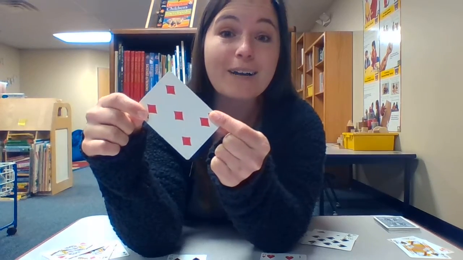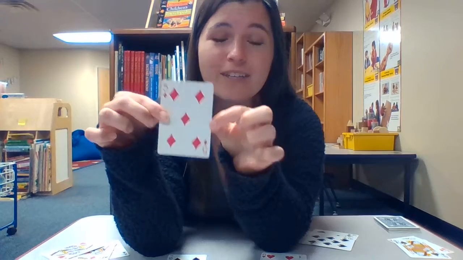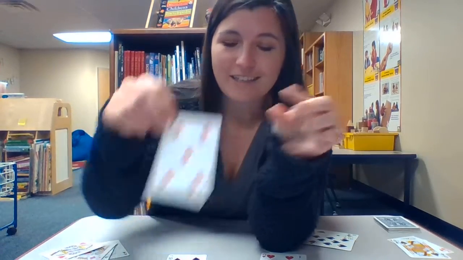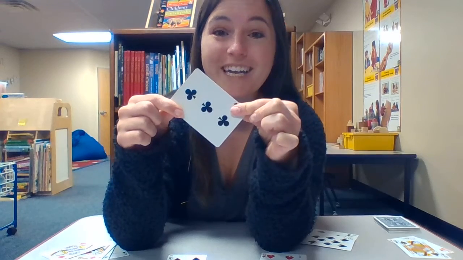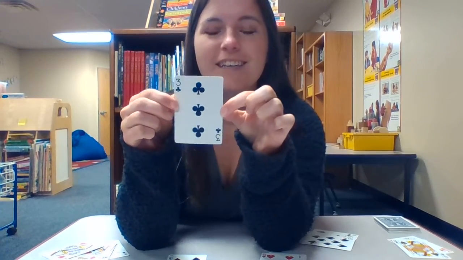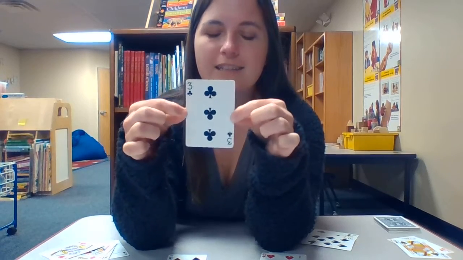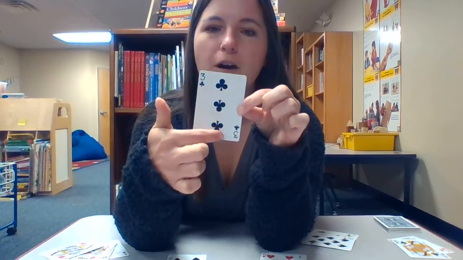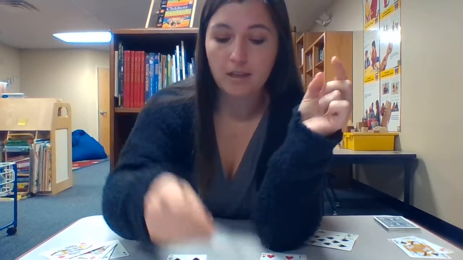If you said 5, then you're right. This is a card with 5. So just looking at it, you can tell. What about this one? 3. This has 3. And then we can tell how they're laid out. A lot of the times when we see 3, they're always in a row. It's either a horizontal row or a diagonal row.